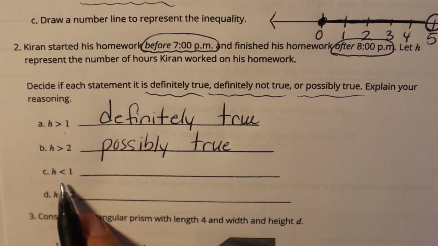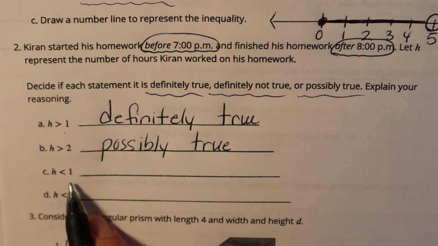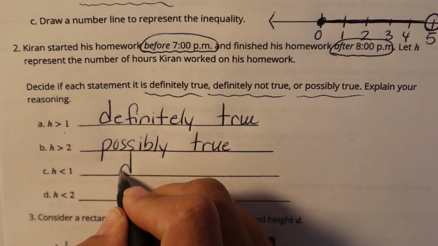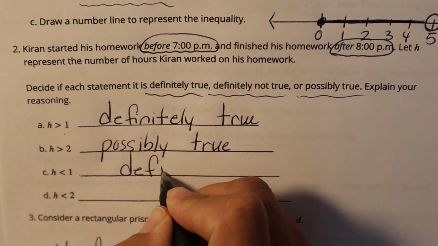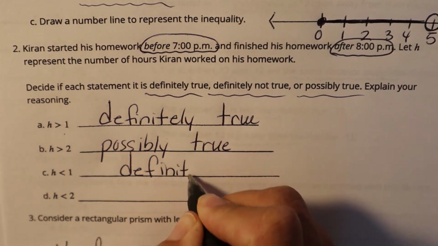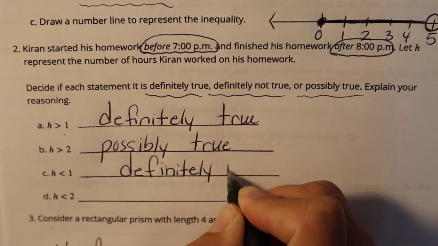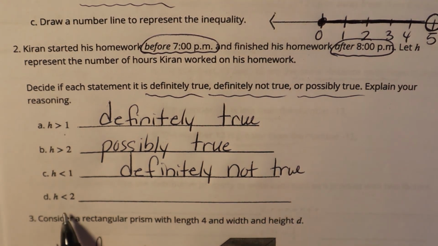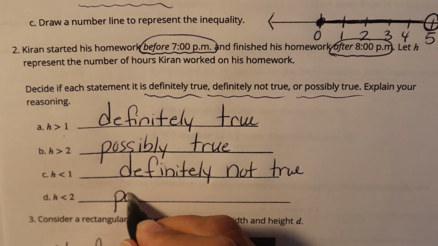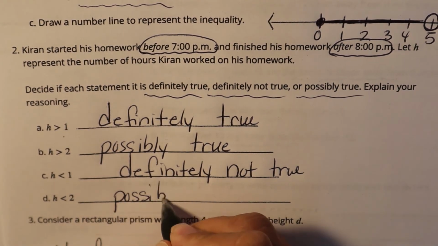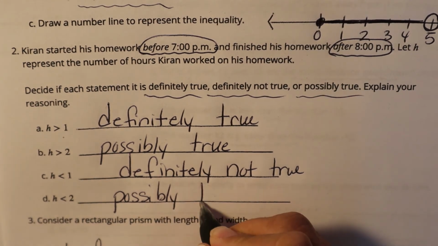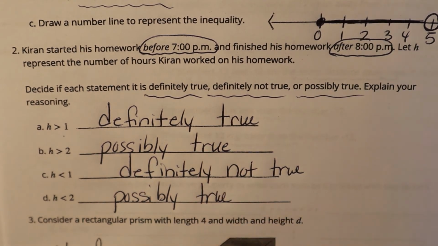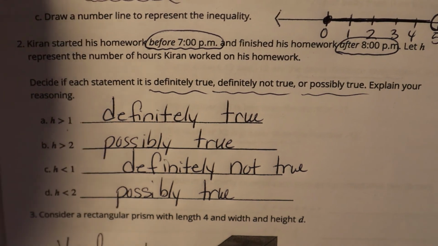C: H hours were less than 1. This is definitely not true because we know he worked at least more than 1 hour. So this is definitely not true. And D: H is less than 2 hours. This would be a possibly true. Maybe he only worked at it for an hour and a half or an hour and 15 minutes. So that could be a possibly true.